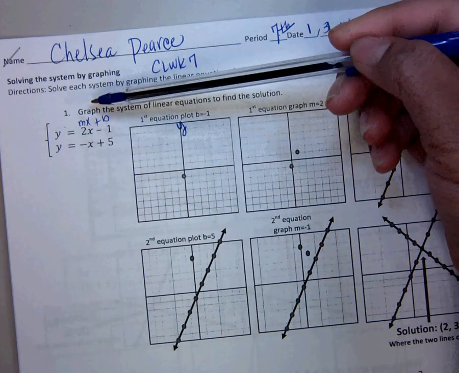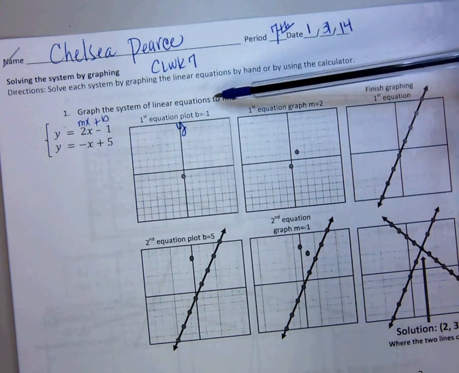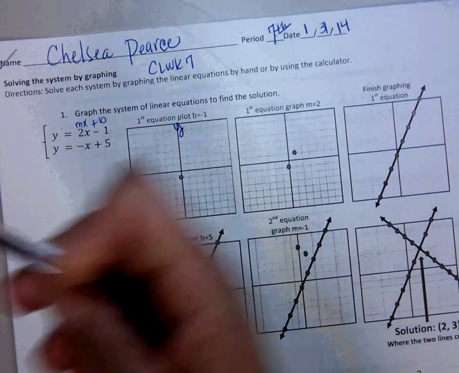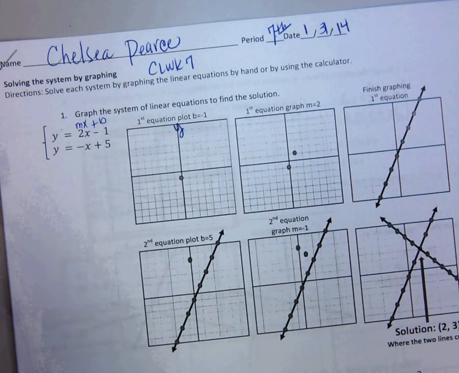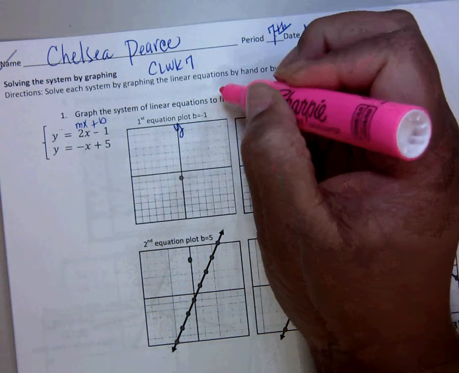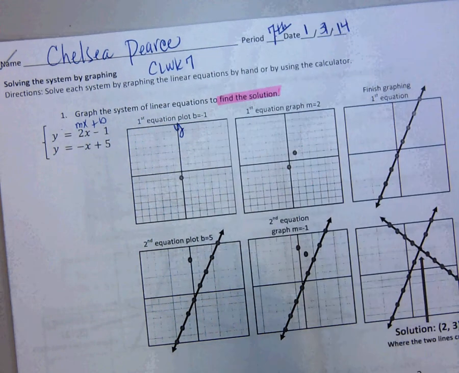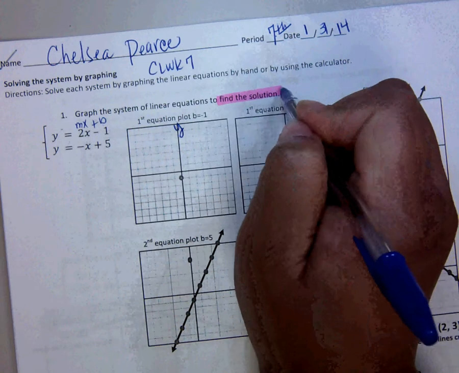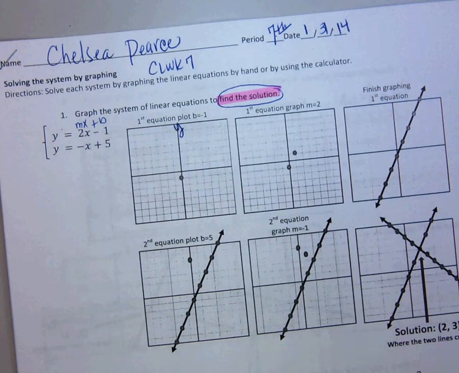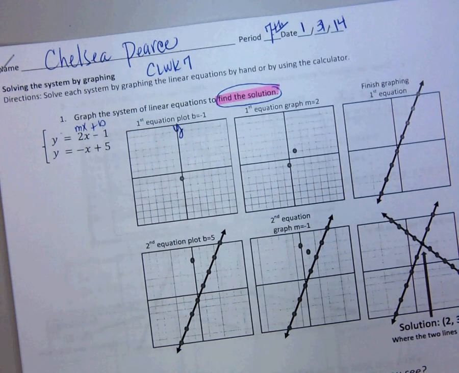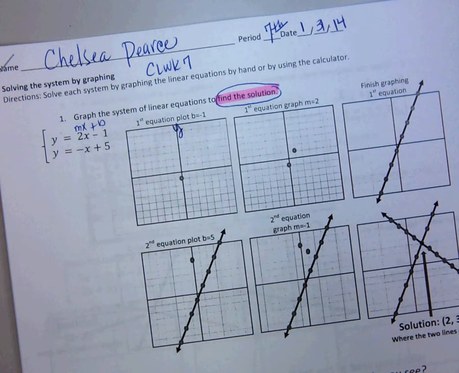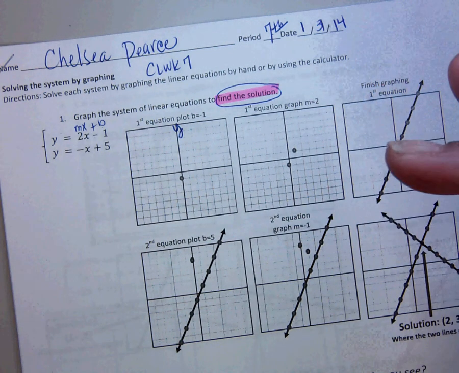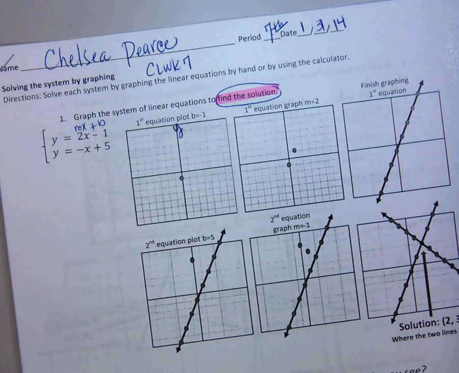Okay, it wants us to graph the system of linear equations to find the solution. So we are finding the solution. Now, if you have a highlighter, go ahead and highlight "find the solution." If you don't have a highlighter, go ahead and circle "find the solution." Now, how do we do that given two equations and I'm asking you to graph? Well, we used menu 3.2 on the word problems, but on this, we're going to use m and b to graph it and see where they cross.